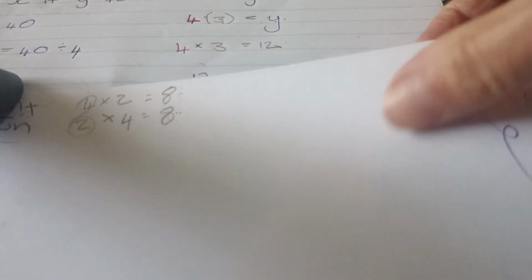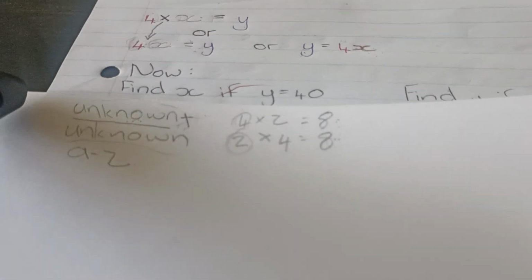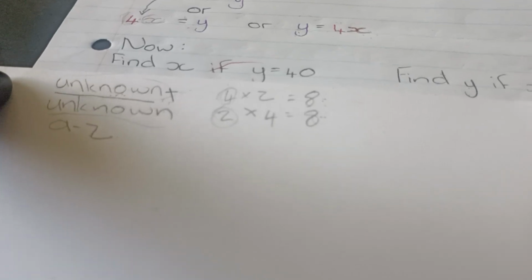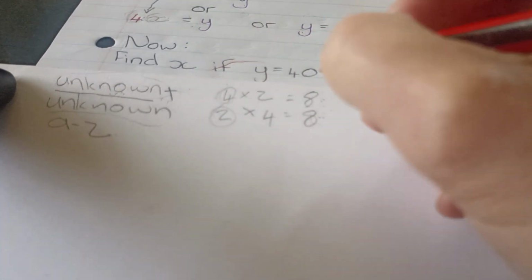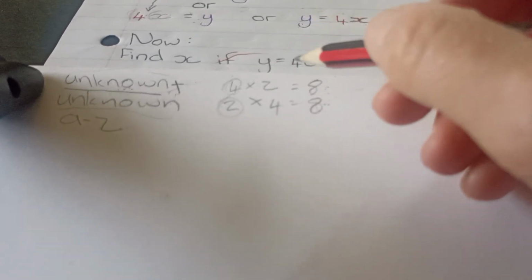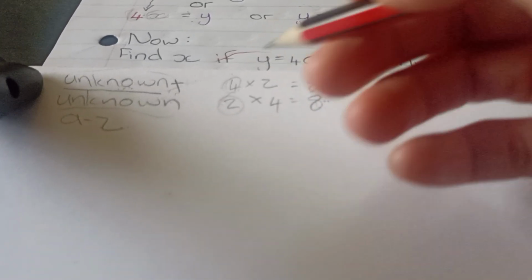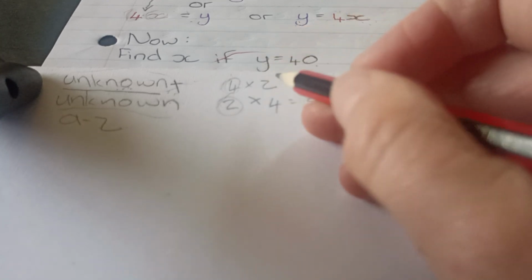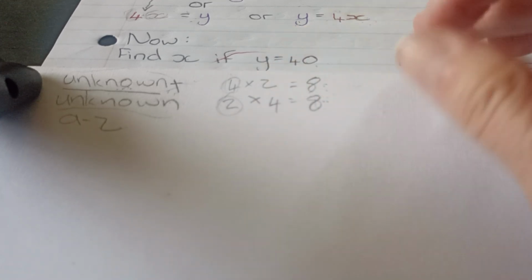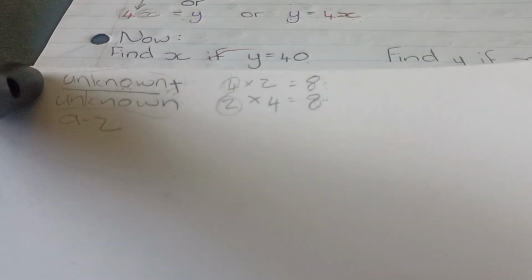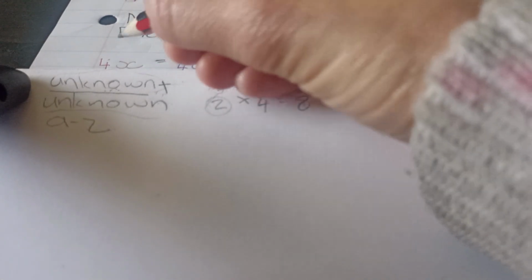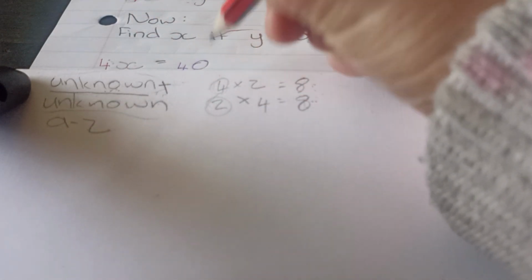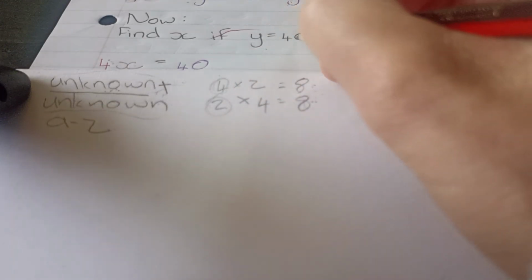Now, let's say we don't have x. Let's go back to another scenario, another question that they could ask you. We don't have x. We don't know the answer for x, but we have y. Now, anyone can figure that one out of their head if they know the times table, but in this scenario, we have to implement it because it's algebra. So, now we're going to take 4. Remember, there's a times in between. 4x equals 40. We replaced the y with 40.